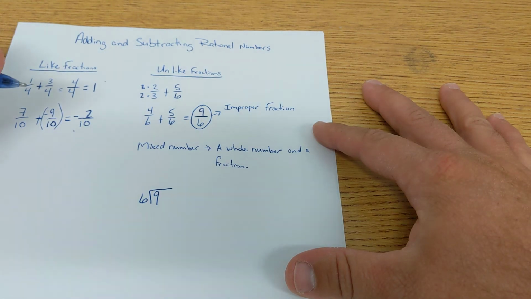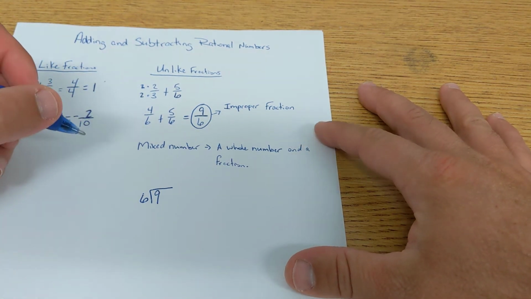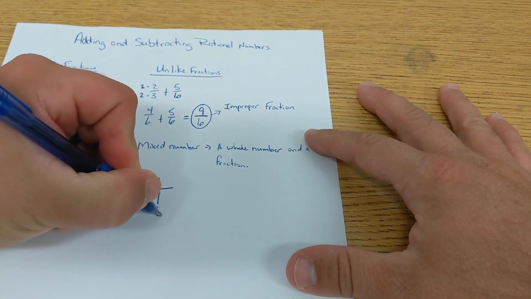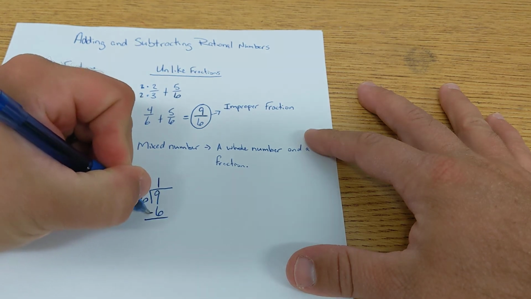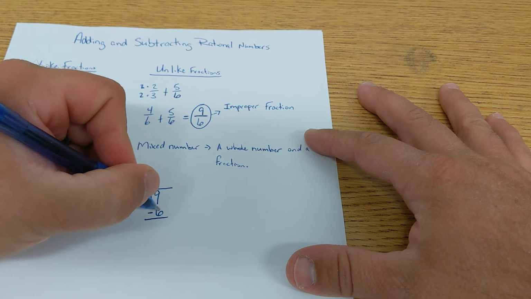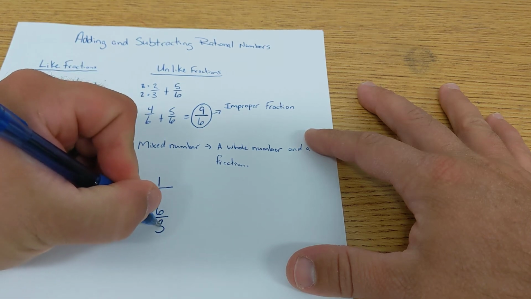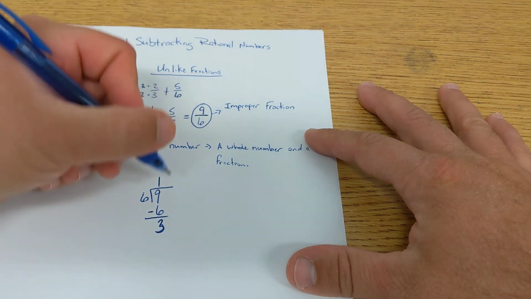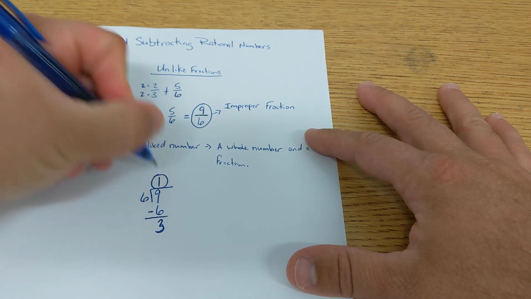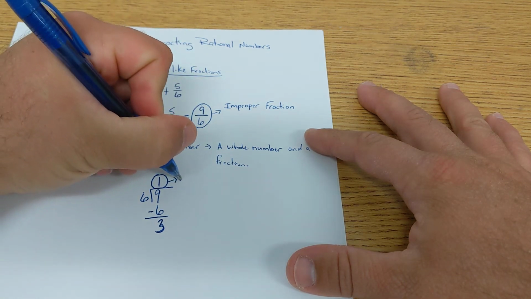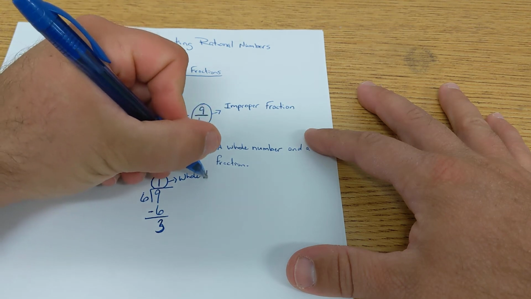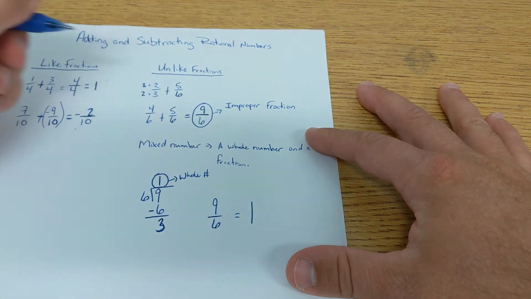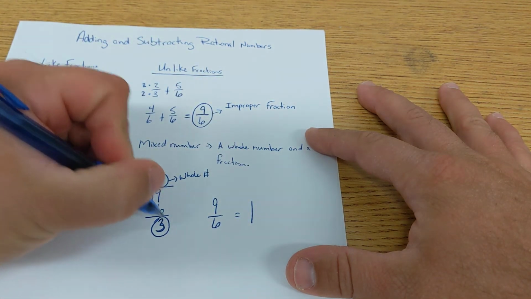So when we're going from an improper fraction to a mixed number, these are the steps that you take. 6 goes into 9 one time. So 1 times 6 is 6, then we subtract. 9 minus 6 is 3. We're going to stop right there. This top number, that's your whole number. So 9/6 is equal to 1. That's my whole number.